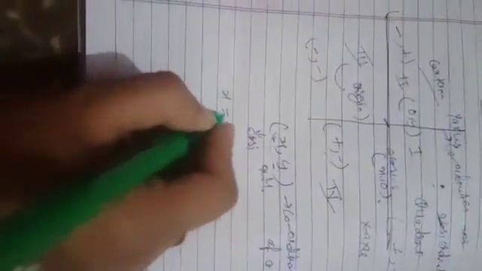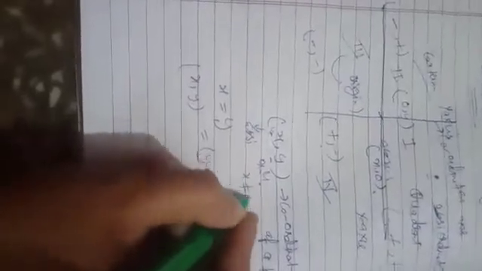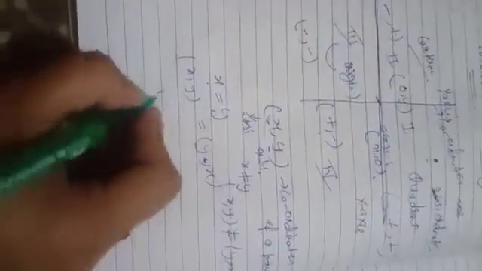One more point: if x is equal to y, then (x, y) is equal to (y, x). But if x is not equal to y, then (x, y) will not be equal to (y, x). Because if x is equal to y, then our point will be like (1, 1), so you can write (x, y) or (y, x), both will be the same. But if x and y are not equal, then you can't write (x, y) equal to (y, x).